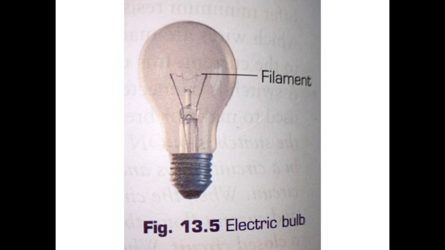There are a number of appliances such as electric kettle, electric iron, and electric heater that work on the principle of heating effect of electric current. These appliances consist of an electric coil, which is called an element. When the current flows through this element, it becomes hot and gives out heat. The amount of heat produced depends on the kind of material of which the element is made, its length and thickness, and amount of current flow.